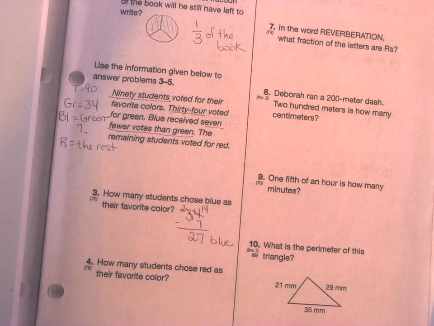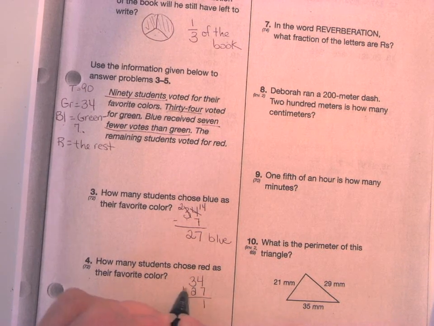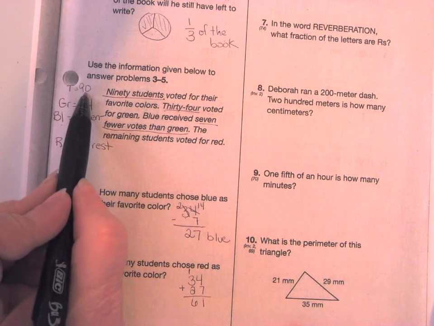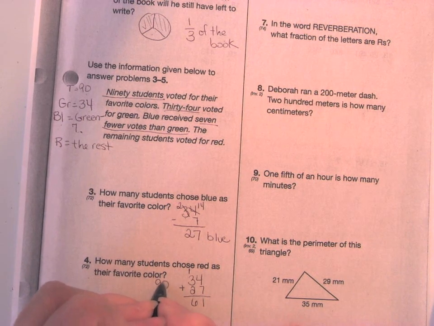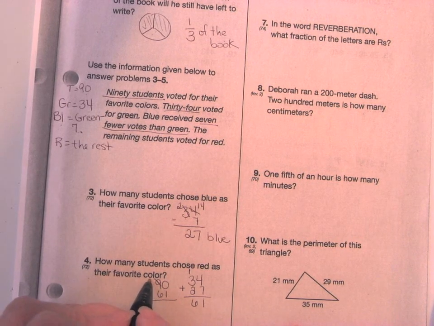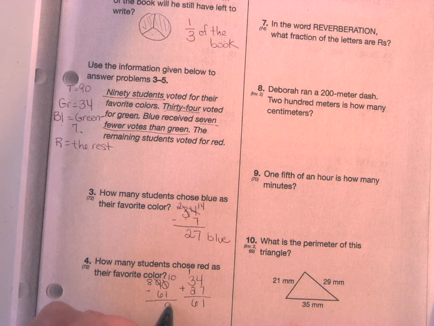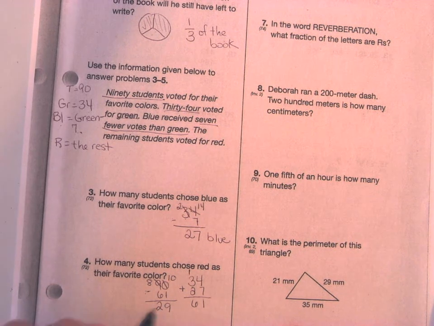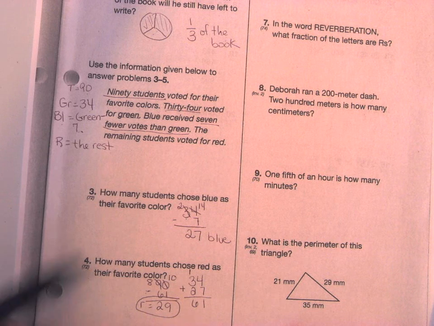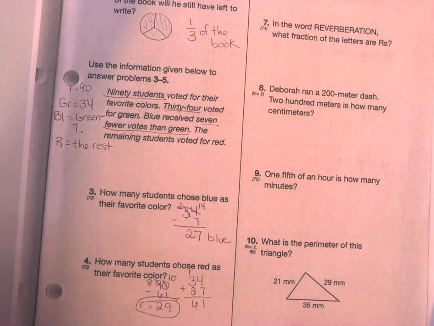How many students chose red as their favorite color? Well, if I know there's 34 green and there's 27 blue, I add those two together and I end up with 61 that's already taken up, but there were 90 students total. So I take that 90 and I subtract that 61 from it. More on the floor, so we go next door. That becomes 8. I take that 1 and I break it into 10 pieces. 10 minus 1 is 9. 8 minus 6 is 2. So we have red equals 29. And if I add all of them up, it should equal 90. So 29 plus 61 gives me 90. So I know I have the right answer for that.